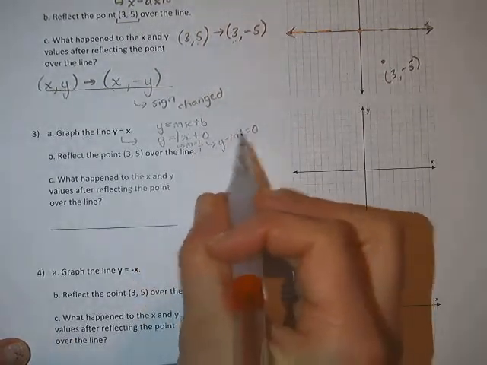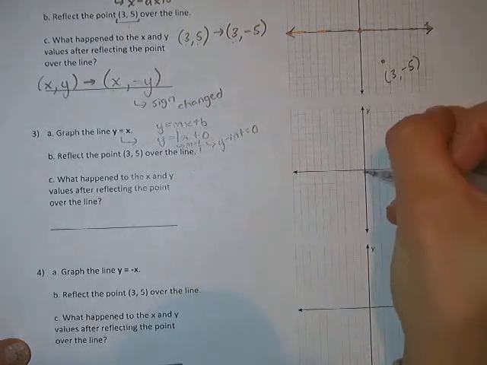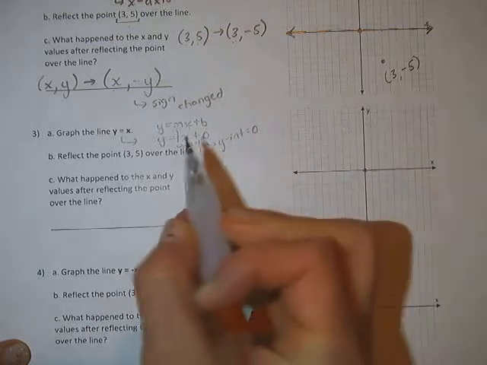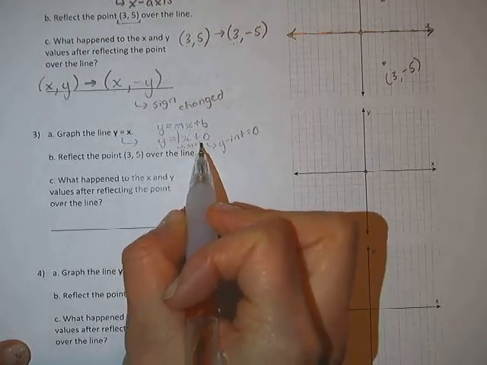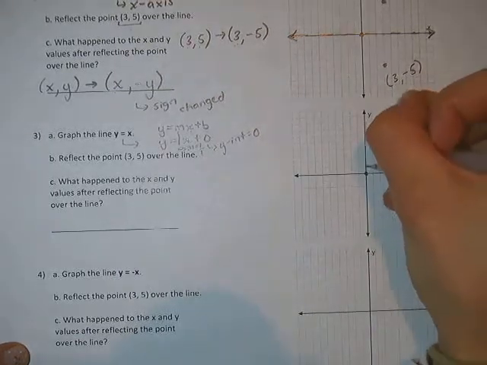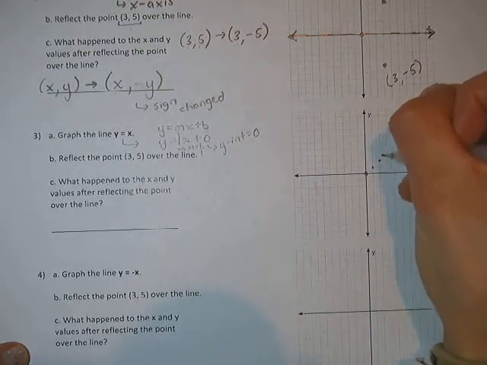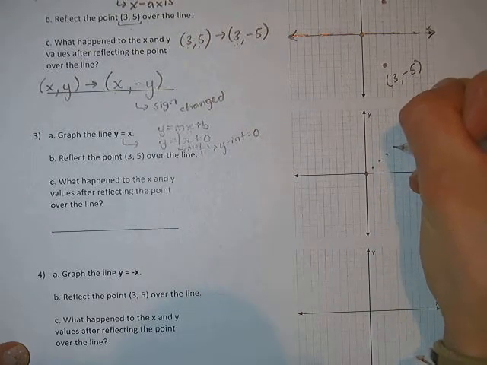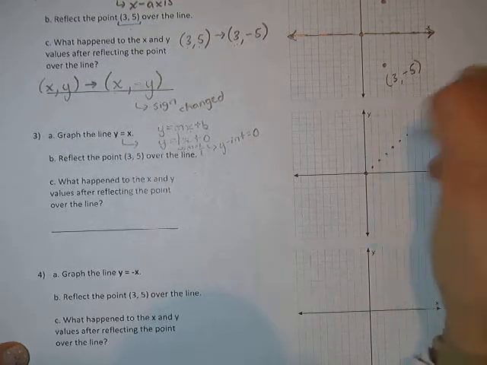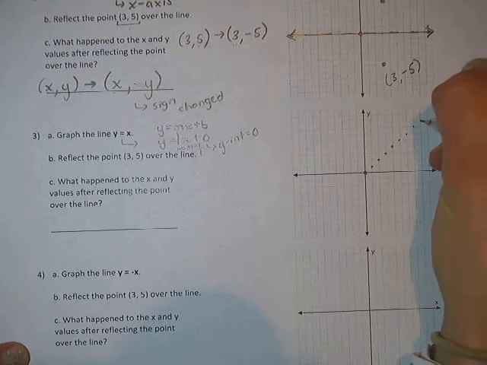So you start with the y-intercept. It's going to hit the y-axis at 0. You put a dot, and then you graph the slope. So it goes rise over run. You go up 1 and right 1 to graph that line. The slope tells you the steepness, so it helps you know the direction and how steep the line is.